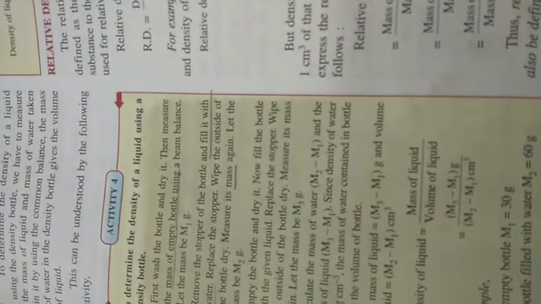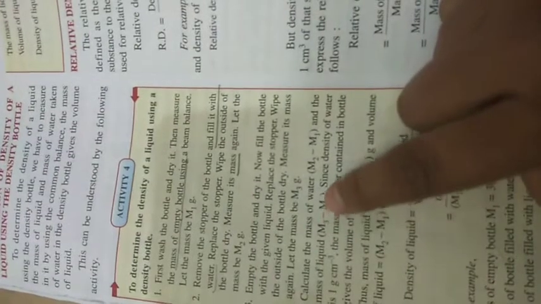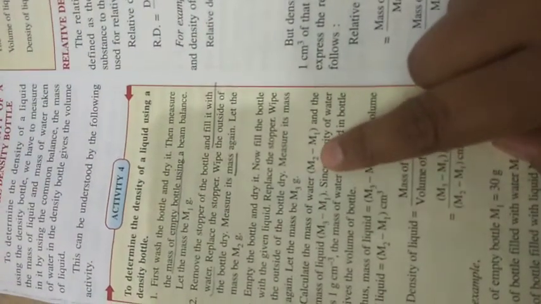Now we will fill the bottle with some other liquid, like alcohol etc. Then again we replace the stopper, the extra liquid comes out, and the measured mass will be termed M3. Now we calculate the mass of water, which is M2 minus M1.